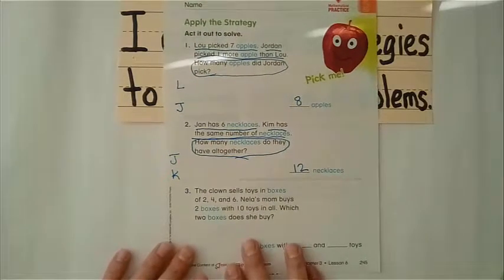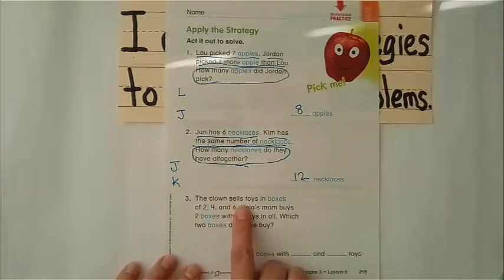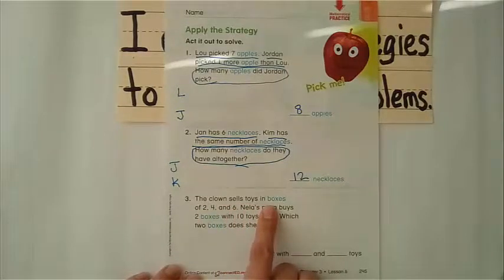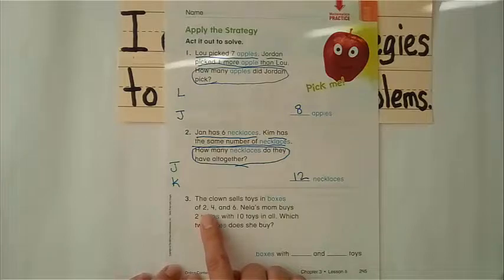Okay. Now this one says the clown sells toys in boxes of 2, 4, and 6.